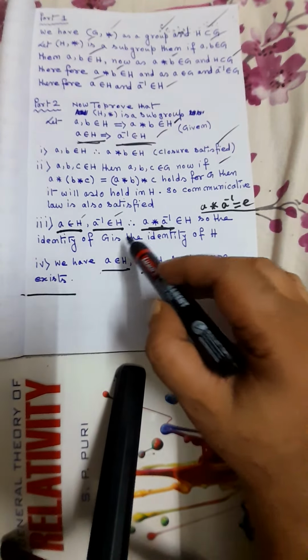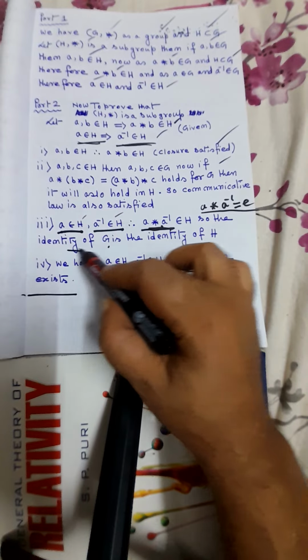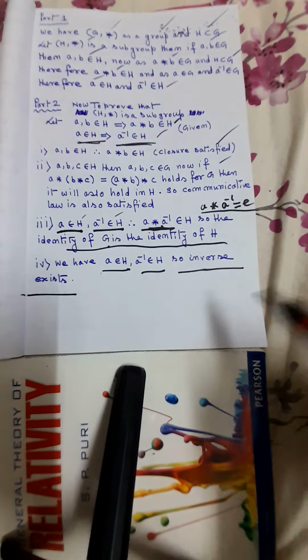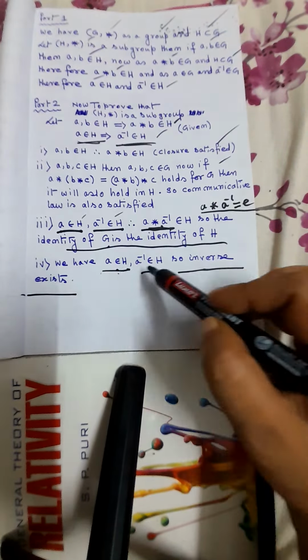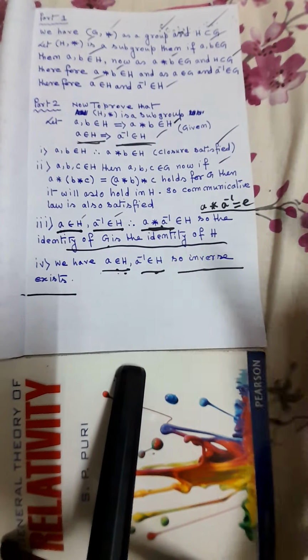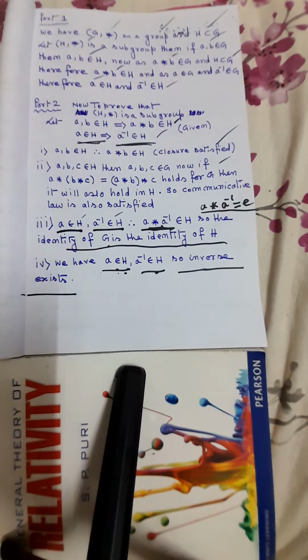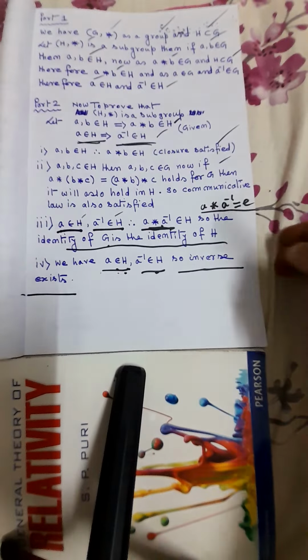So we can see that the identity of G is the identity of H, and for the last one, it has been given that A and A inverse belong to H. So the existence of the inverse is also satisfied. So we can say that H is a subgroup of G. Correct? Now theorem 2.